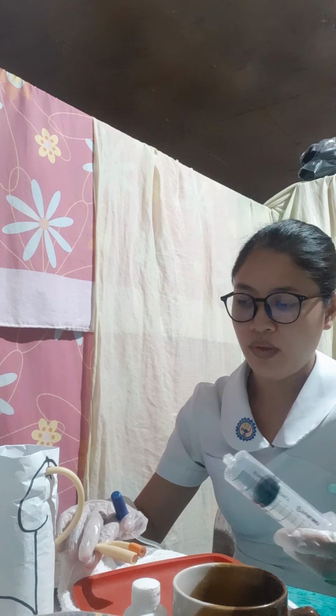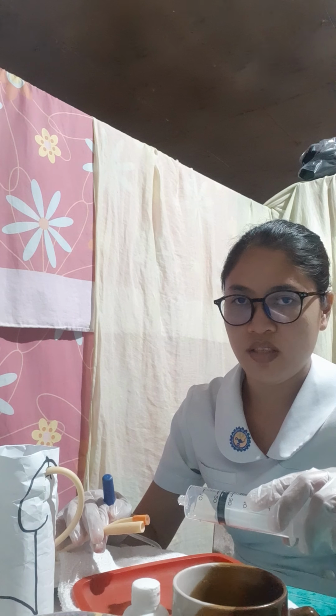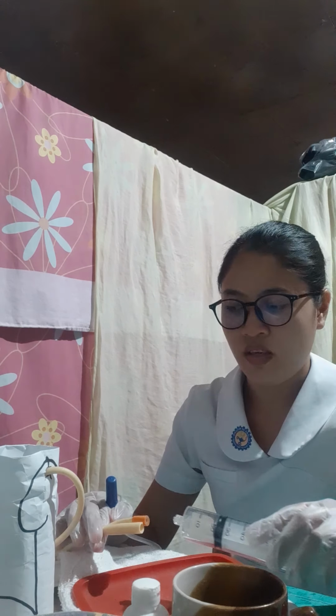So we're going to insert the tip of the syringe into the catheter opening.